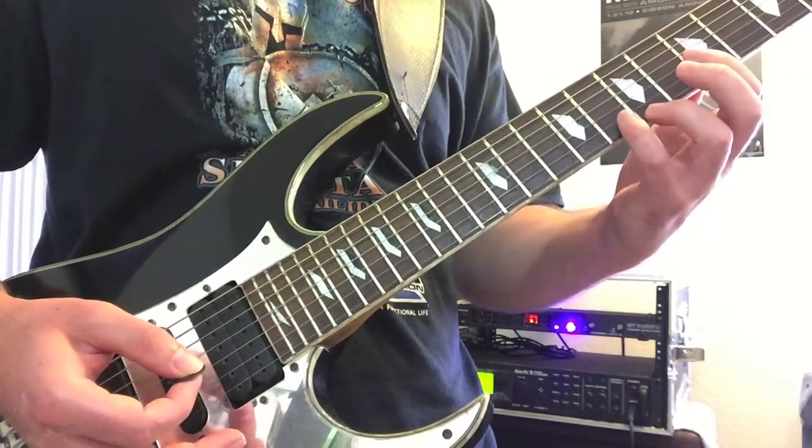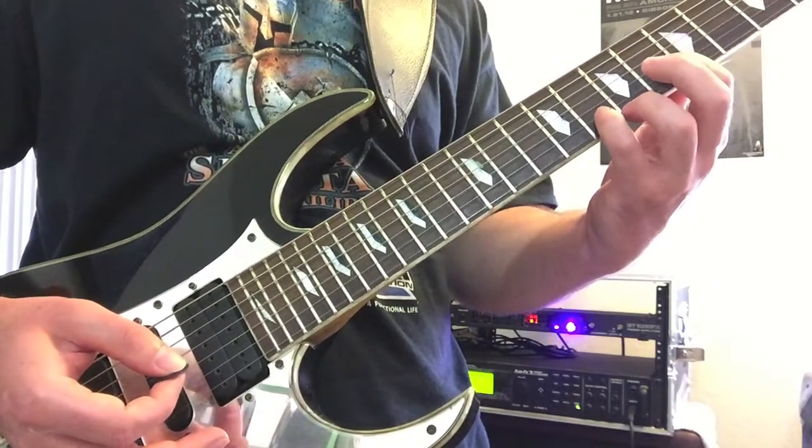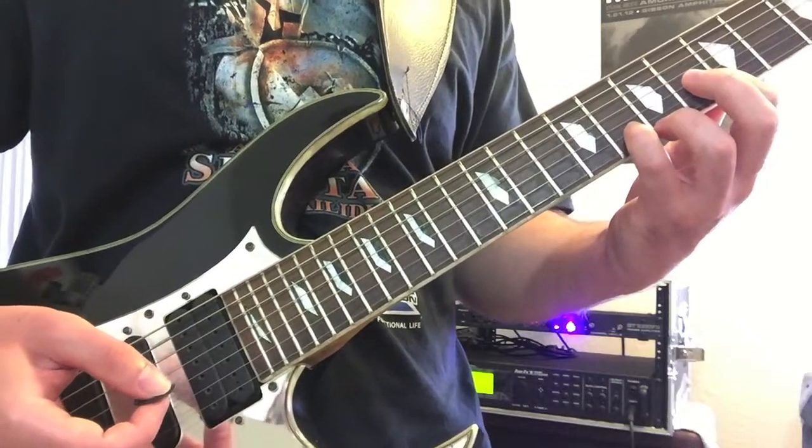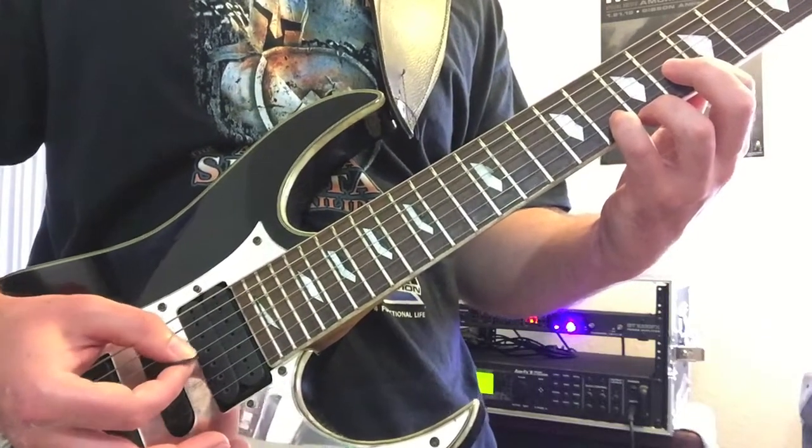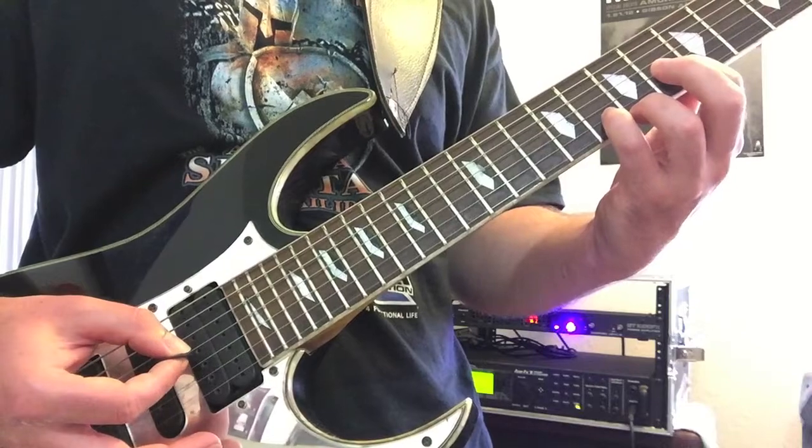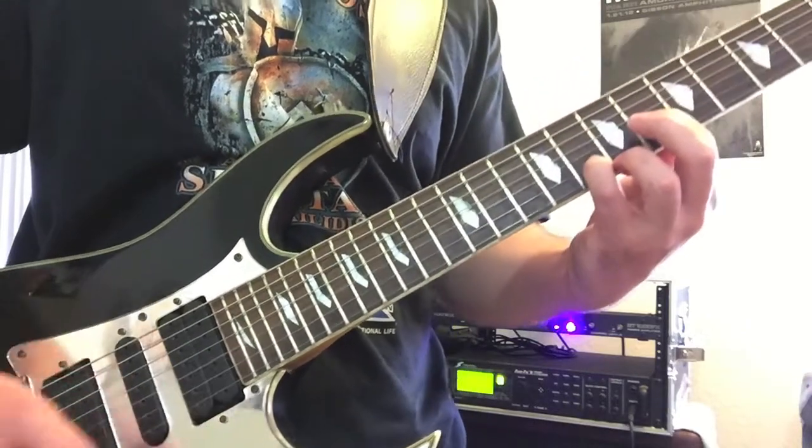Okay, now we get a little break for the G chord. We've got 6 on G, 8 on B, 7 on high E. We only have to bend the G string up a half step this time.